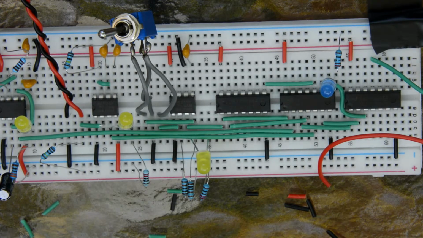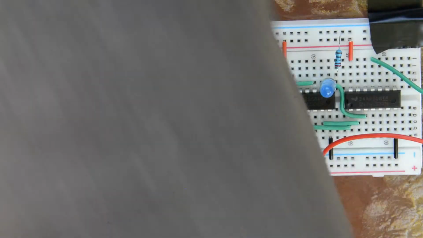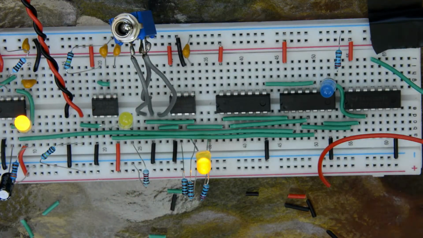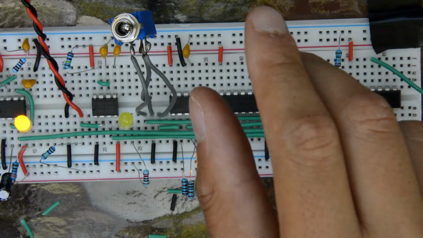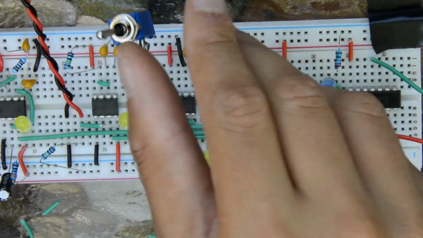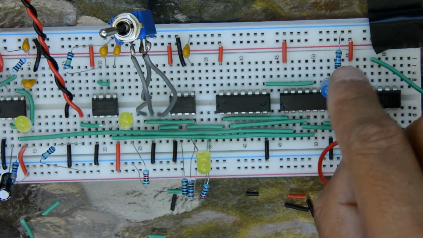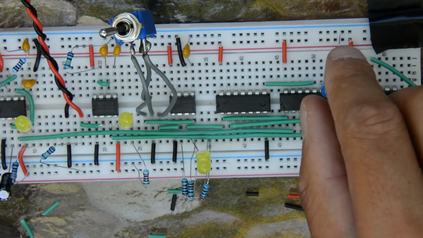All right, so let's test this thing out. Uh-oh. So this should be lighting up.